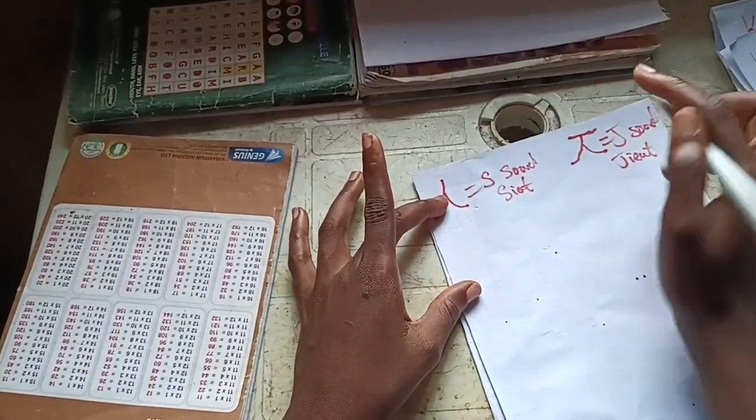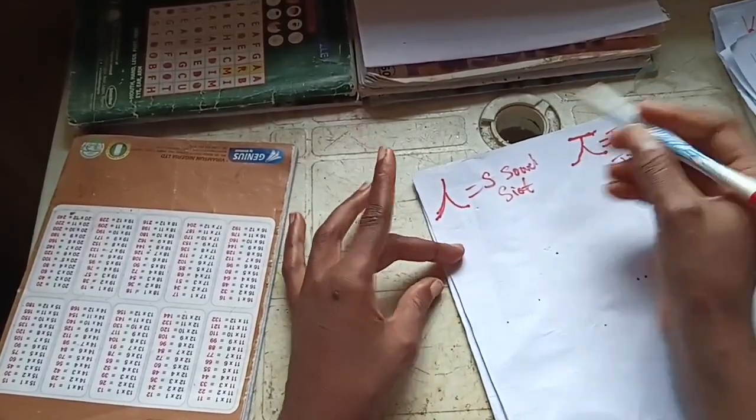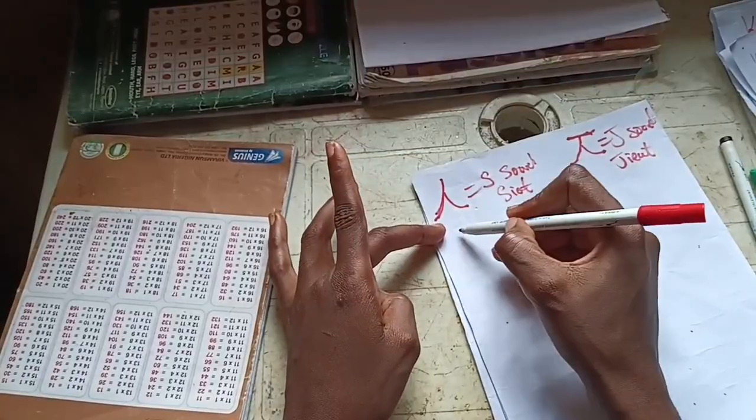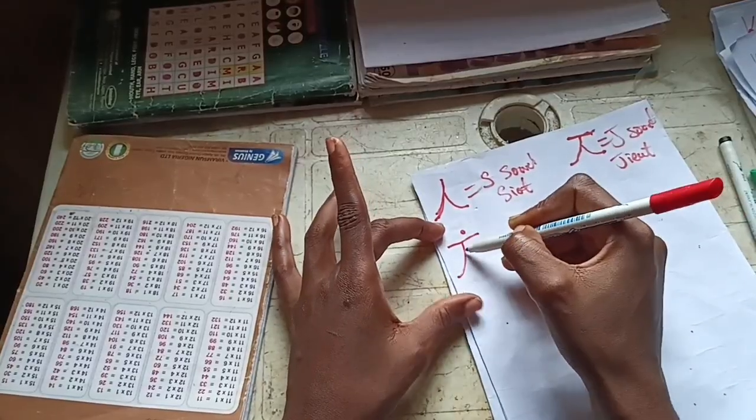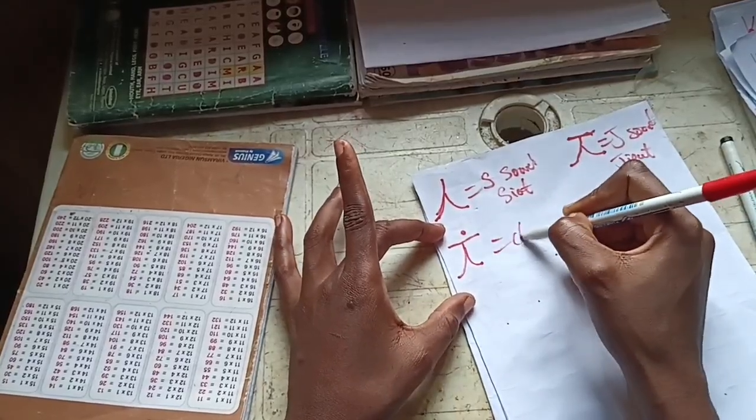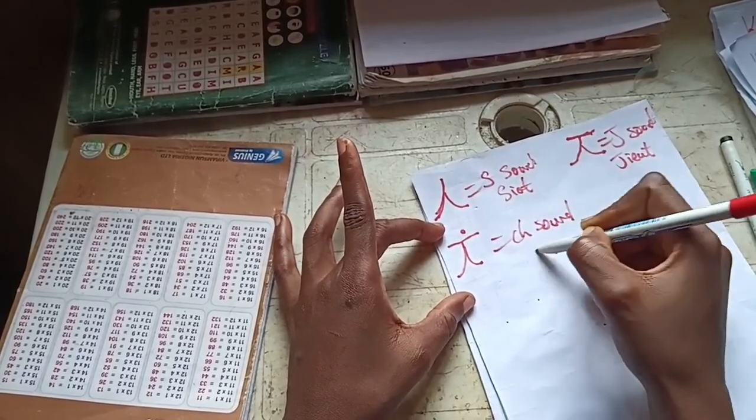Now, the next sound comes from a combination of this and this. Typically just this. Now remember we wrote one left to right. This one has 2 left to right. Sometimes people just write only 1 dot and then they do left to right, to the left, to the right, and this is a CH sound.